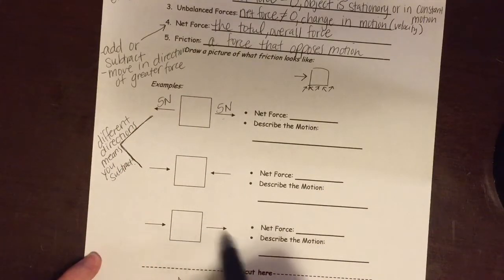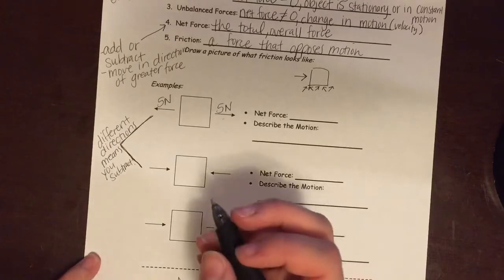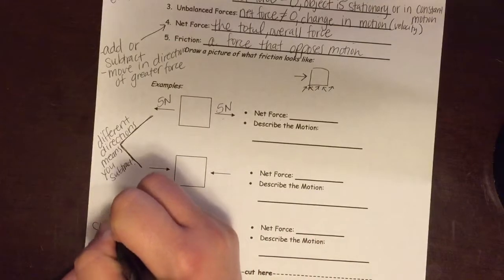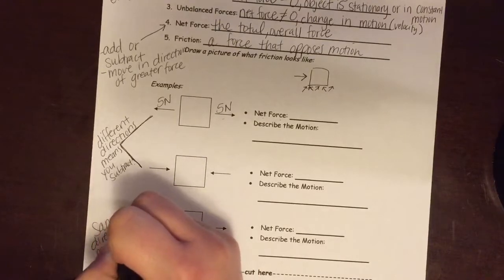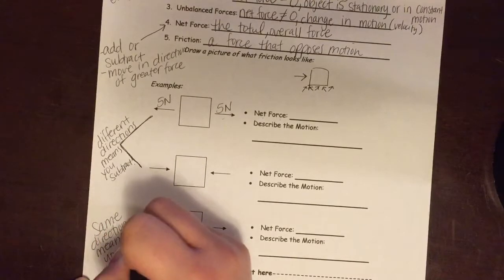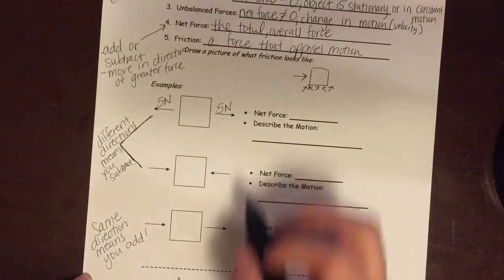So down here, these are going in the same direction, so we're going to do the opposite. What would we do? We're going to add. Very good. Same direction means you add. Okay?